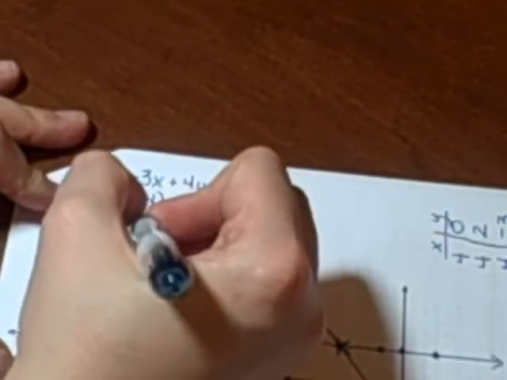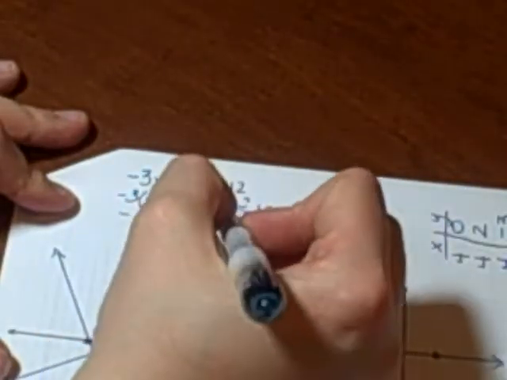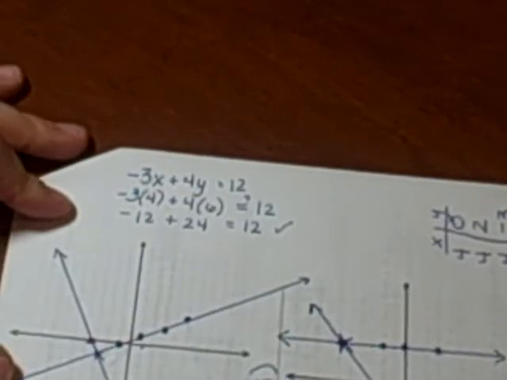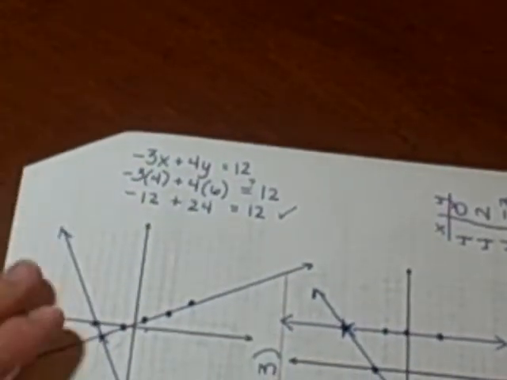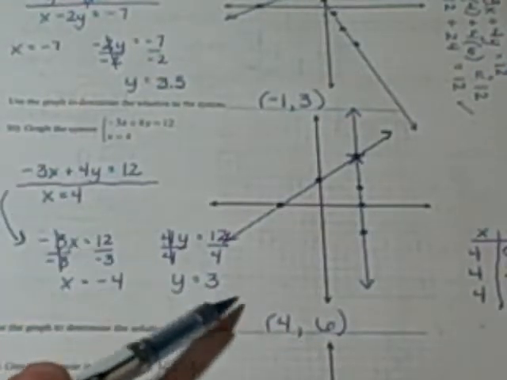Well, this is negative 12. 4 times 6 is 24. Is it true that negative 12 plus 24 is equal to 12? Yes, it sure is. Okay, so that's how you would go about checking your work for one of these problems. Now, technically, we should plug that coordinate into both equations to make sure that it works. And that's something you don't even have to write out. You could just check that right on your calculator. But with this equation, because of the x equals 4, I already knew that this equation would work, because all I need is for x to equal 4.